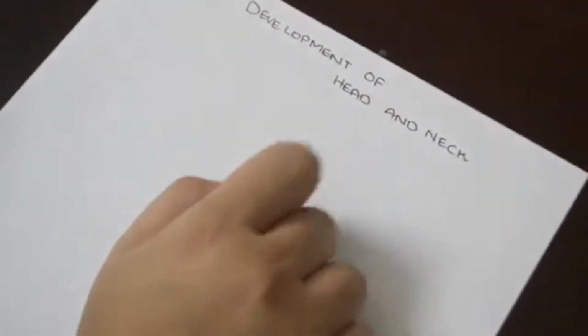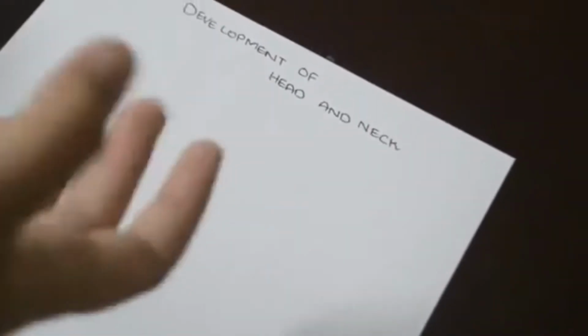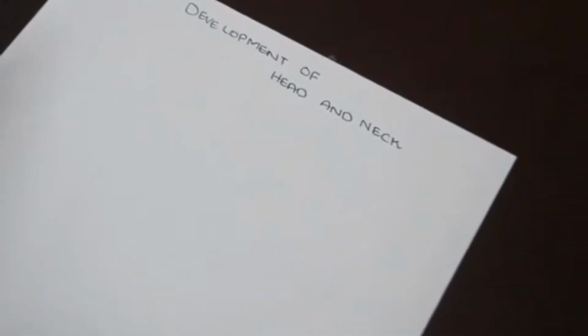So development of head and neck is all dependent on the pharyngeal apparatus. How the pharyngeal apparatus is made and everything, that is what we're going to cover over here. The pharyngeal apparatus consists of pharyngeal arches, which are also called the branchial arches. It also has pharyngeal pouches, pharyngeal grooves, and a pharyngeal membrane.